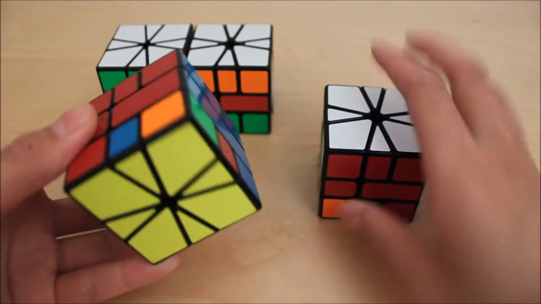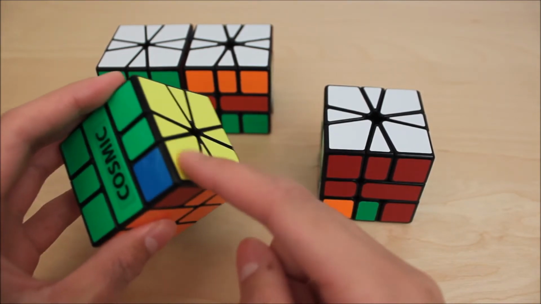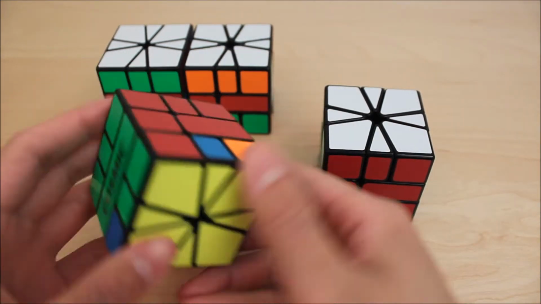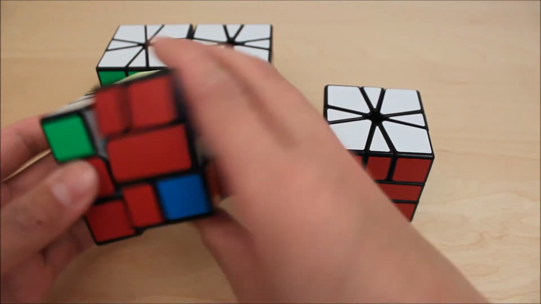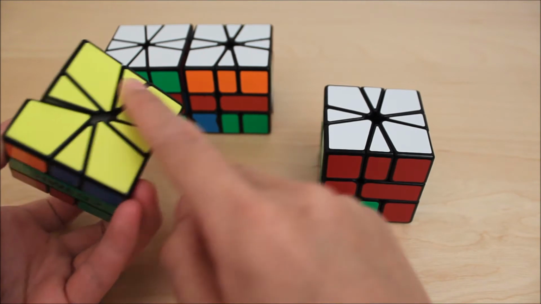Alright, for the mirrors, same exact thing. The isolated corner is in the back. We'll do a J Perm, and we have this aligned block. That gives us a J Perm.